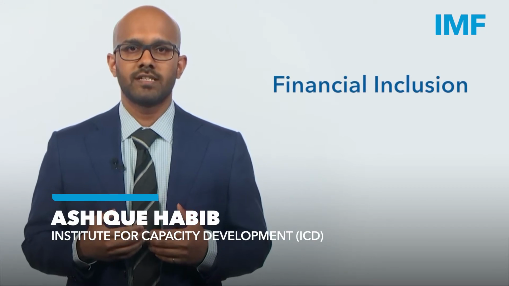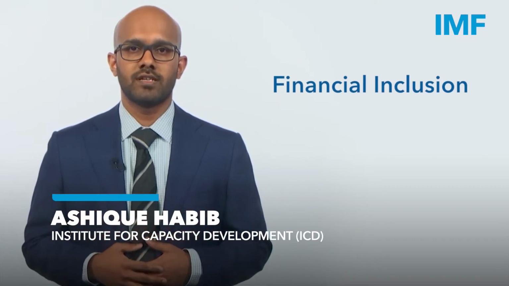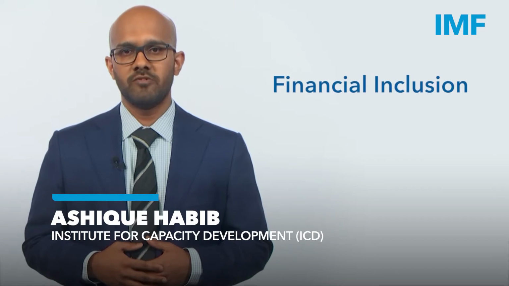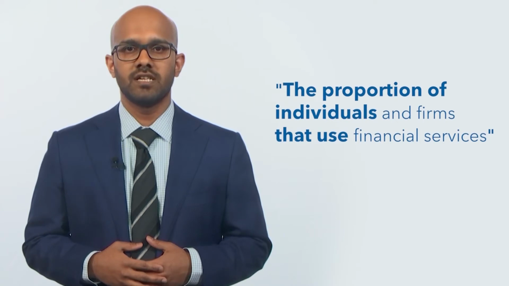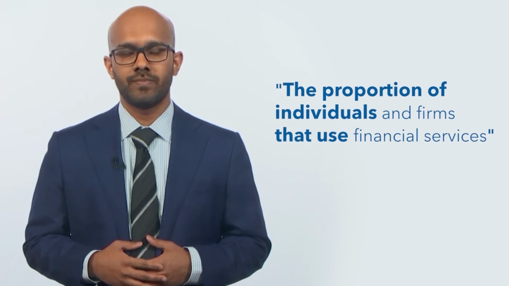There are many definitions of financial inclusion, reflecting different aspects of what people think is important. Let's look at some of these definitions, starting with two simple ones. First, access to and use of financial services. Second, the proportion of individuals and firms that use financial services. It is essential to have access to financial services for you to be financially included.